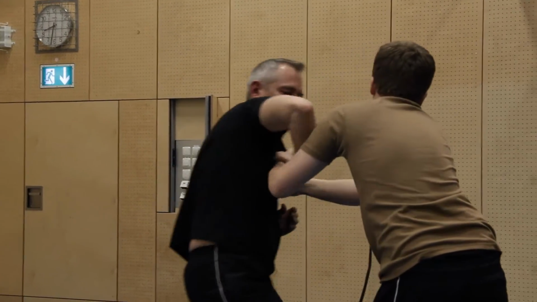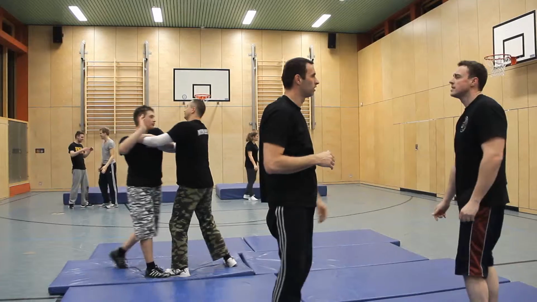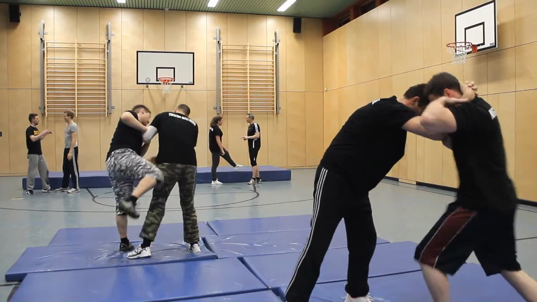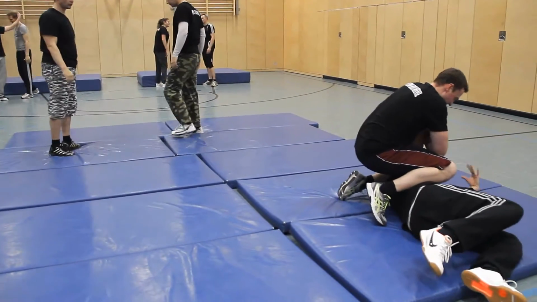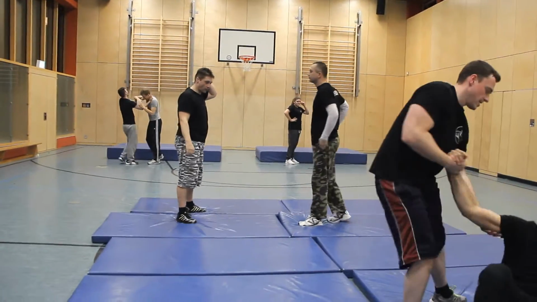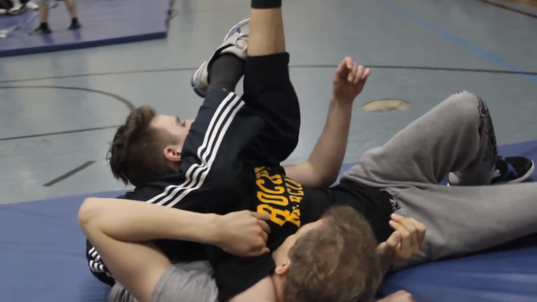In fact, a lot of it will not work. In fact, a lot of it will probably get me killed or very badly injured if I was to apply it in a real situation. I came into this training because I saw at the time in Germany, when I was working in security, that they didn't have anything like this at all in Germany.